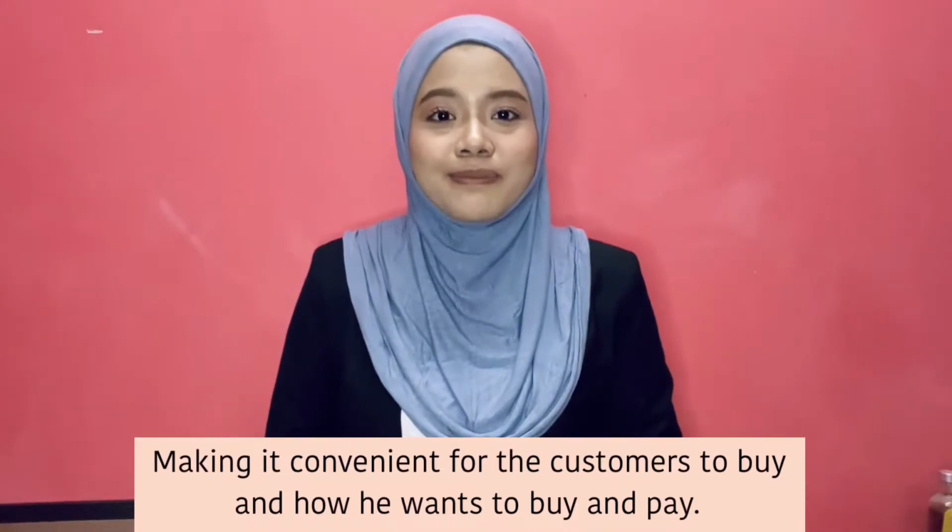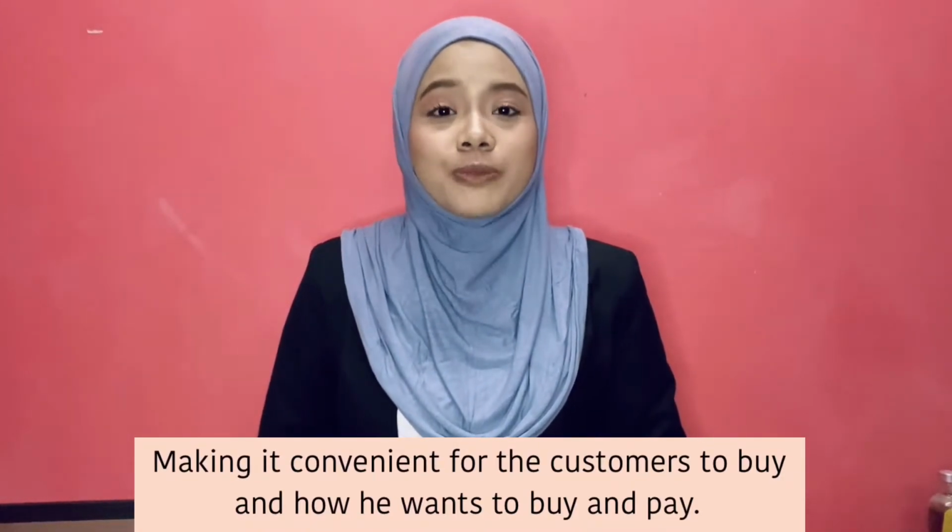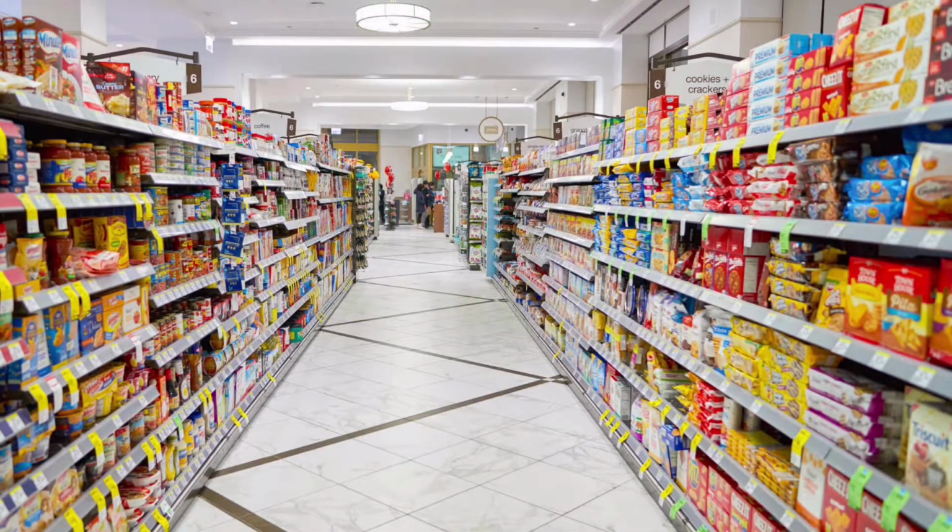Third, making it convenient for a customer to buy and how he wants to buy and pay. For example, some customers value a very convenient shopping place for them to shop. They like to shop in a very well organized, very friendly shopping place, for example. While some customers don't even care where they shop, as long as they can get the products or the services that they want.